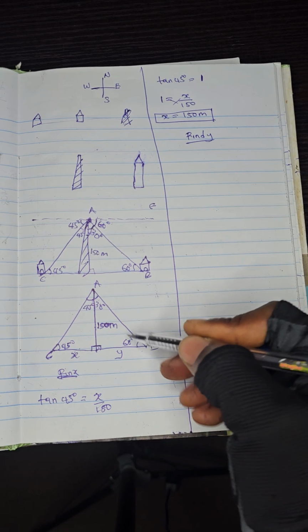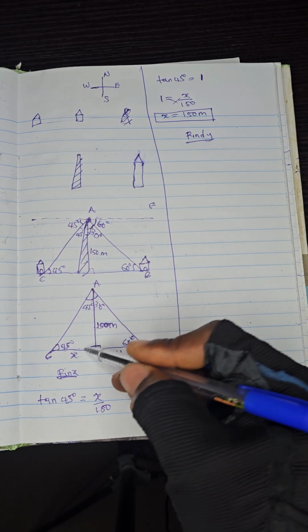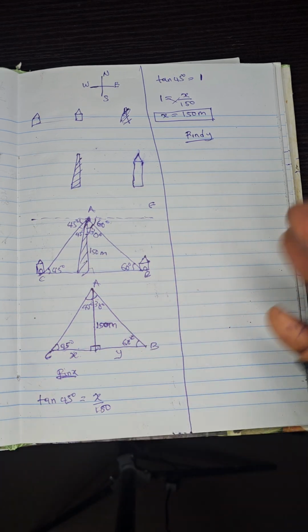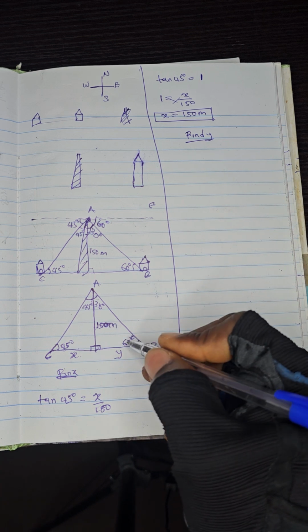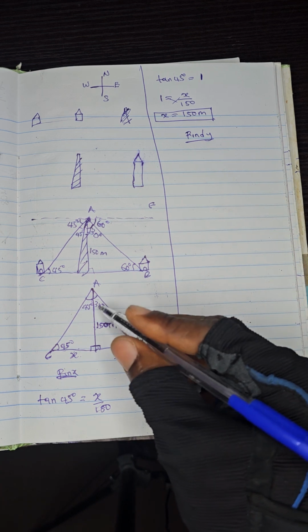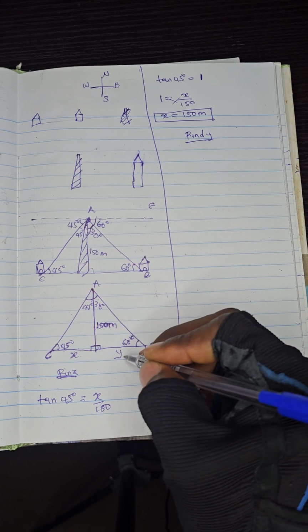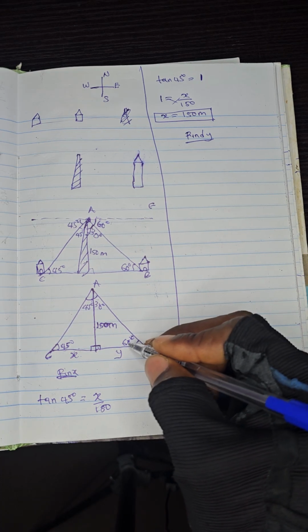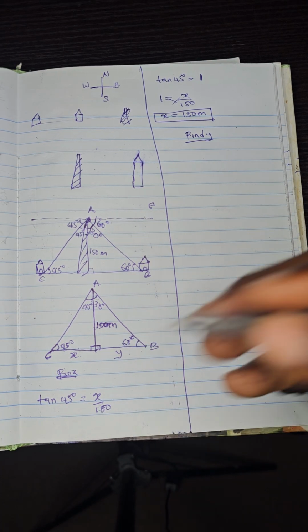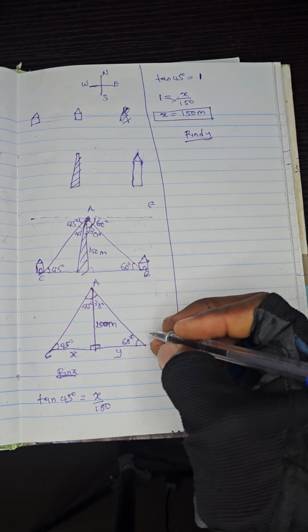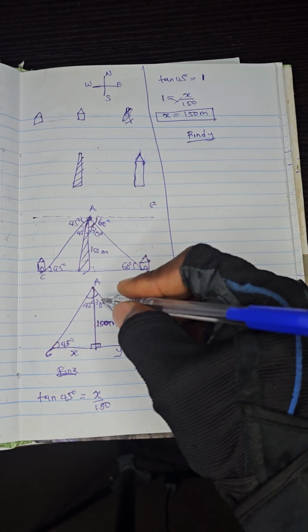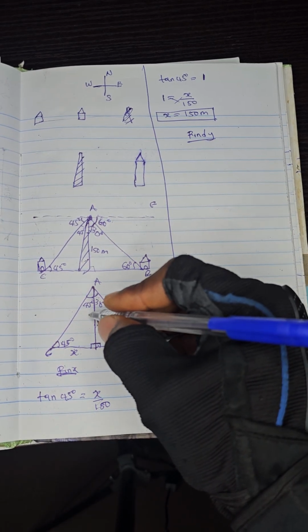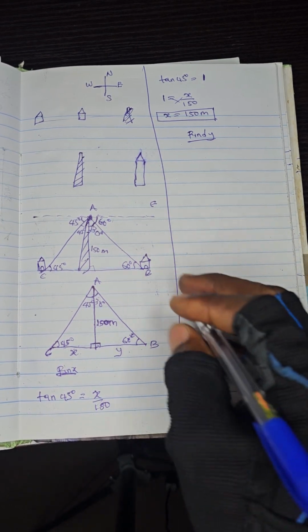You can still use this angle. Even here, you can still use this one and solve it. Just choose any of the angles that is convenient, and you will always get the same answer. So let me use this angle here. I'll say tan 30 is opposite over adjacent. Even if you say tan 60, which is still opposite over adjacent, you are getting the same answer. Tan 30 is opposite over adjacent. Okay, any one you use, you get the same answer.